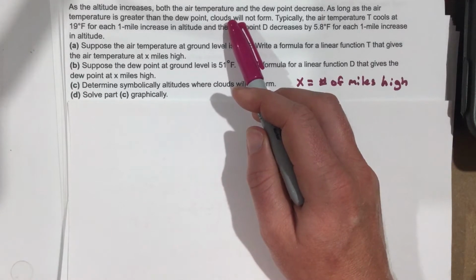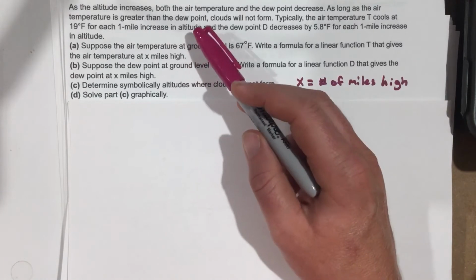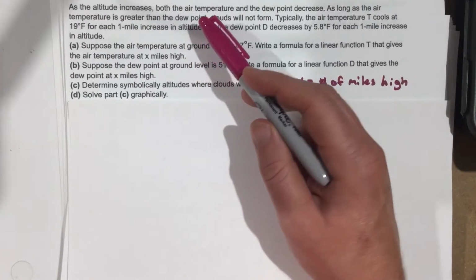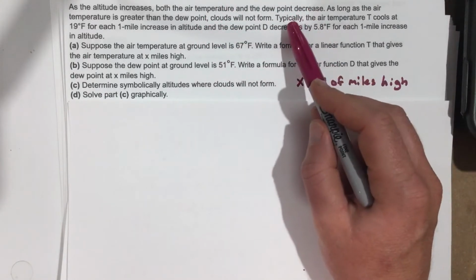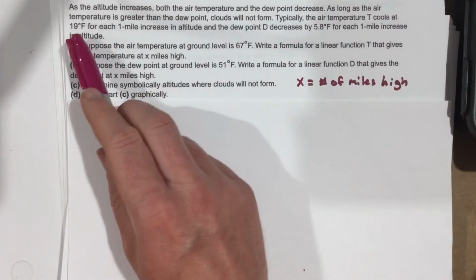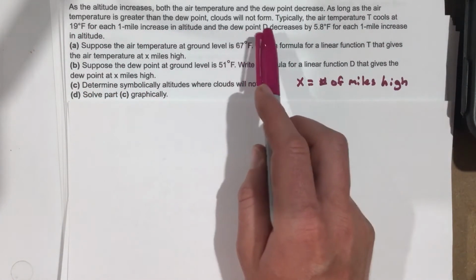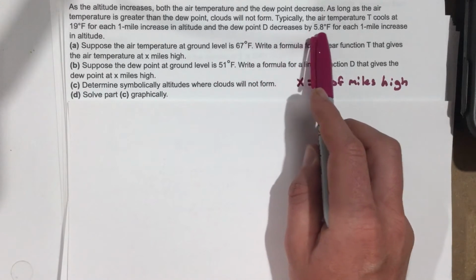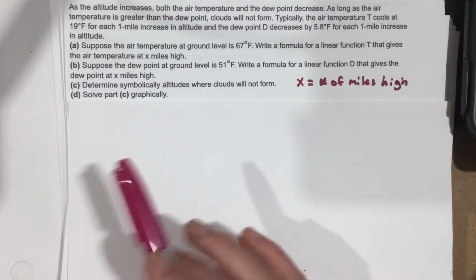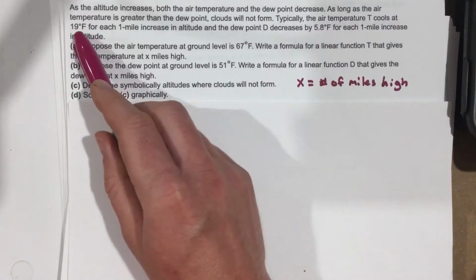Now, this is the case at ground level. At ground level, typically your temperature is much higher than your dew point, so we don't have any clouds at ground level unless we have like fog. So here they talk about typically the air temperature, T, cools at 19 degrees for each 1 mile increase in altitude. And the dew point, D, decreases by 5.8 for each 1 mile increase in altitude. So they both decrease, but the dew point decreases at a slower rate than the temperature.